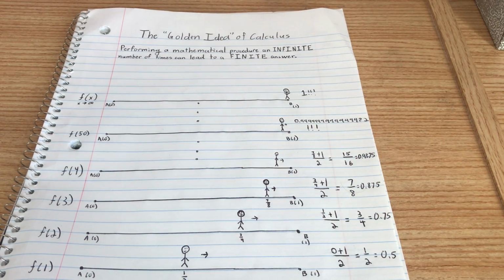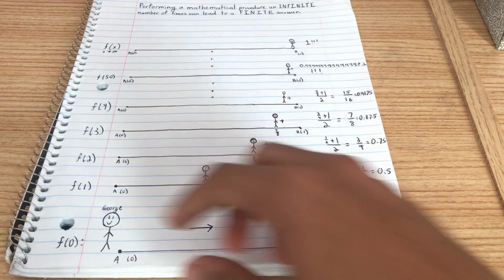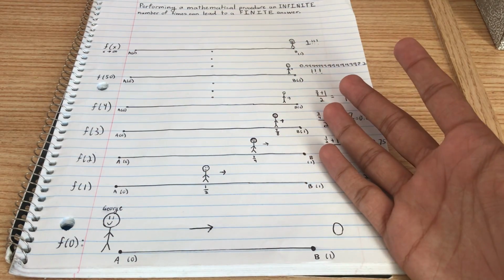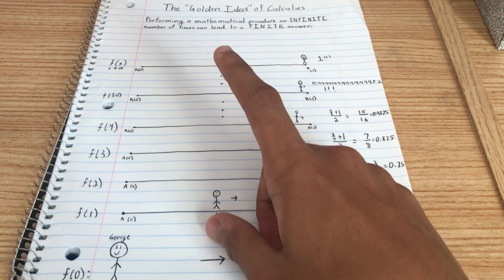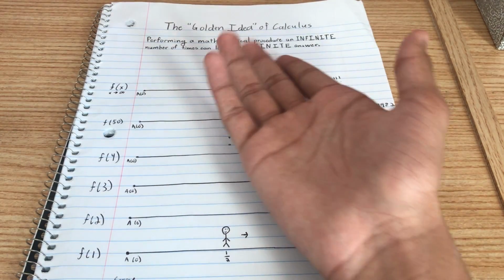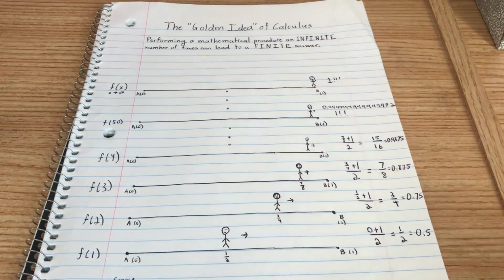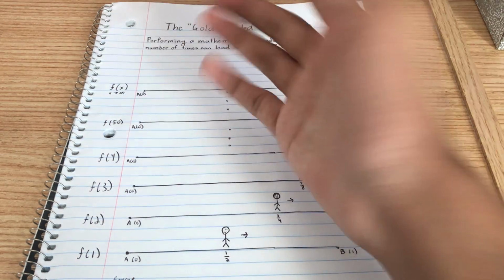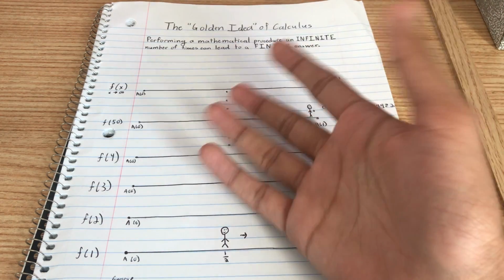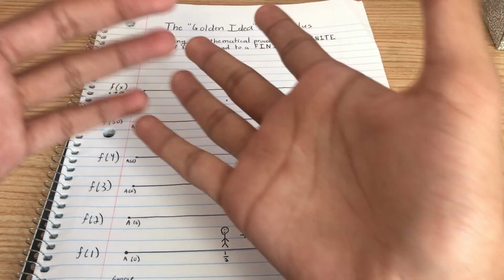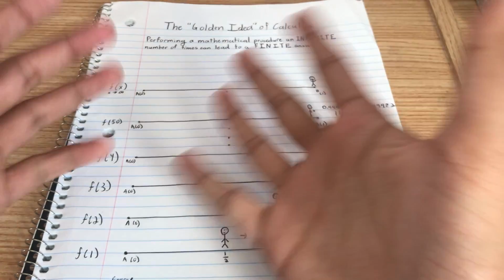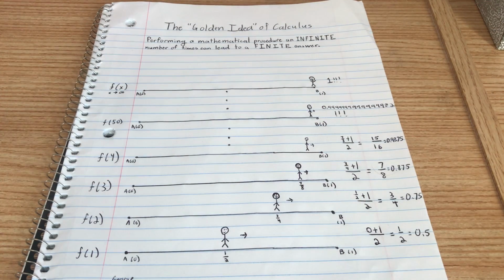Try it yourself. Try walking from one side of your room to the other. I'm assuming you accomplished that task, but if you look at it in this perspective, you're technically never going to get there, right? Wrong. In calculus, doing something an infinite number of times can lead to a finite answer. Not an infinite answer, a finite answer. And so this is what we do when we find limits, or if you're going to learn later, derivatives and integrals. We're doing something an infinite number of times, so it gets infinitely smaller, infinitely large, depending on what we're trying to do. So this is really the golden idea of calculus.